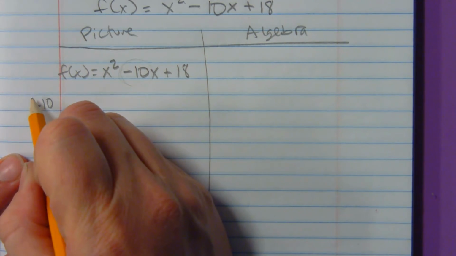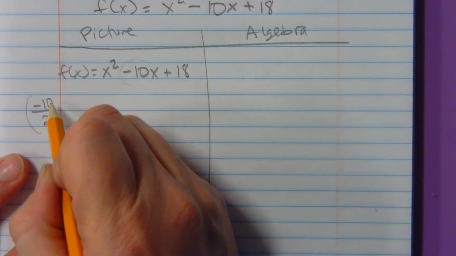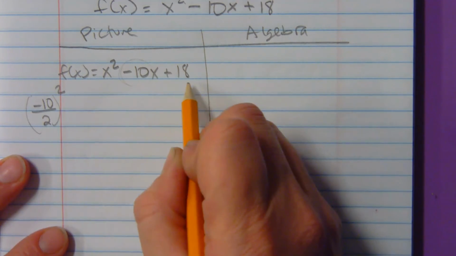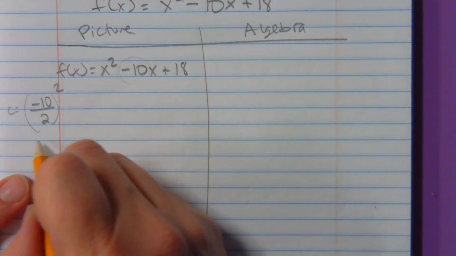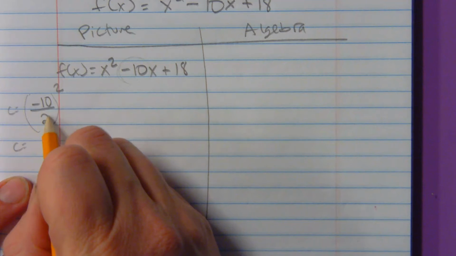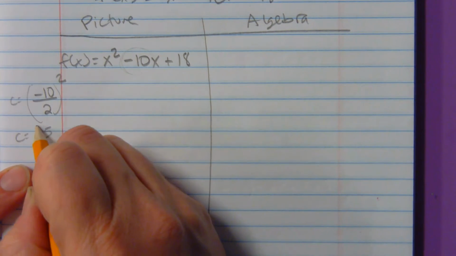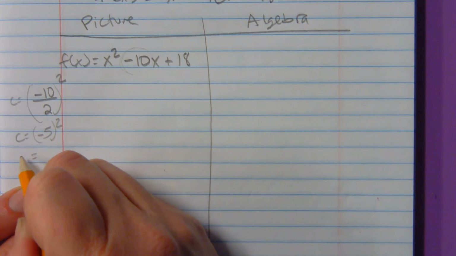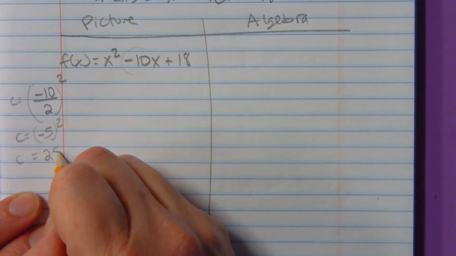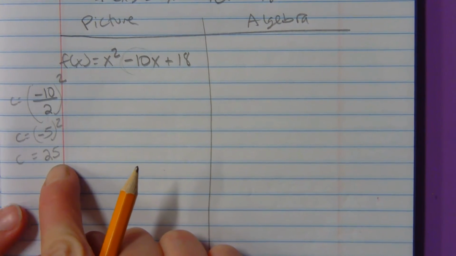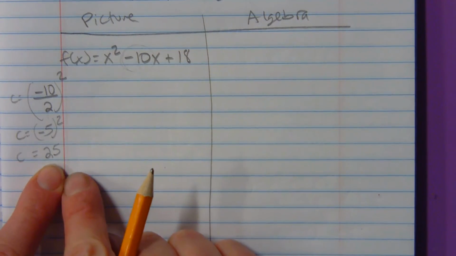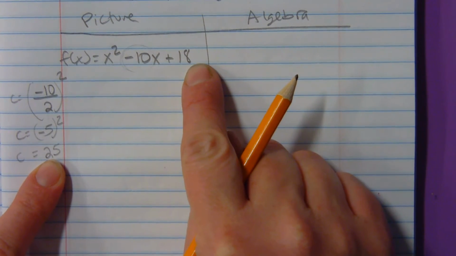So negative 10 divided by 2 squared is what my c term is going to be. So negative 10 divided by 2 gives me negative 5. And when I square a negative number, I still get a positive number. So to make a perfect square, I need 25, but this only gives me 18.